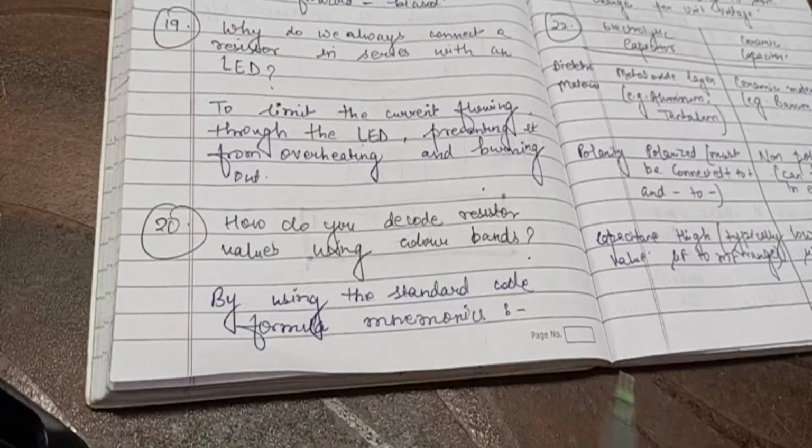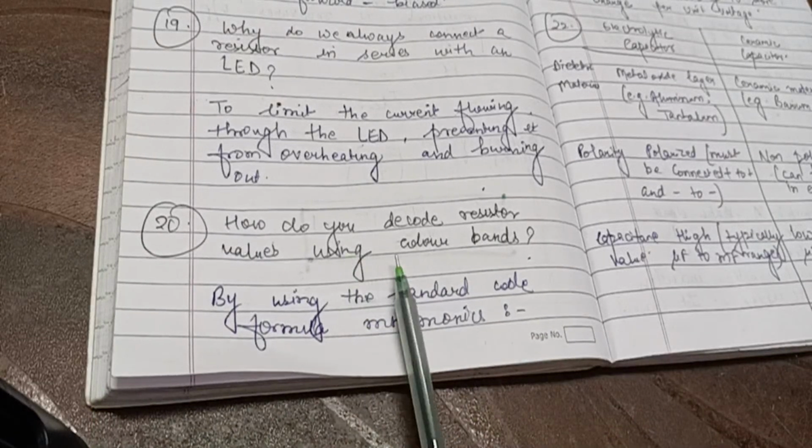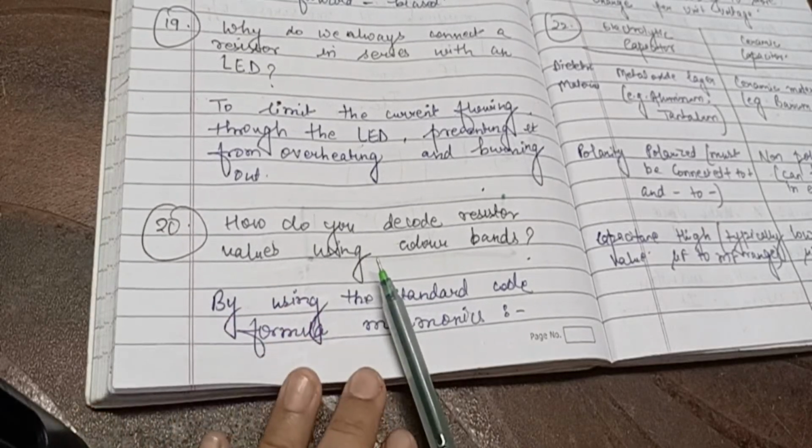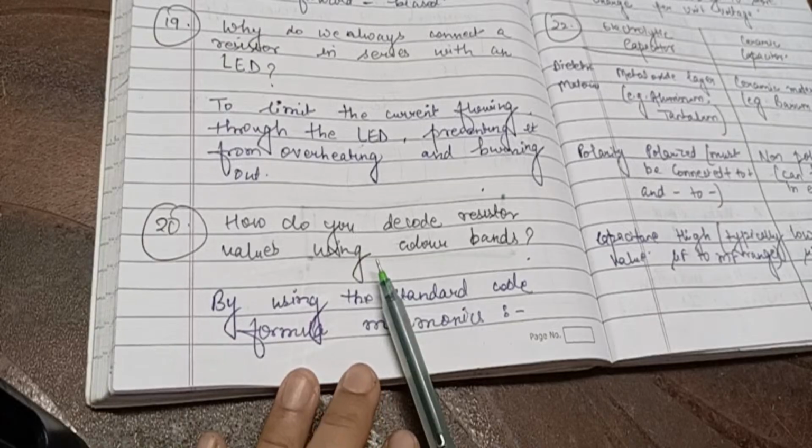Very easy. In a resistor there are various types of color bands used to specify its resistance value. So for that, color coding is used to find the value of resistance.